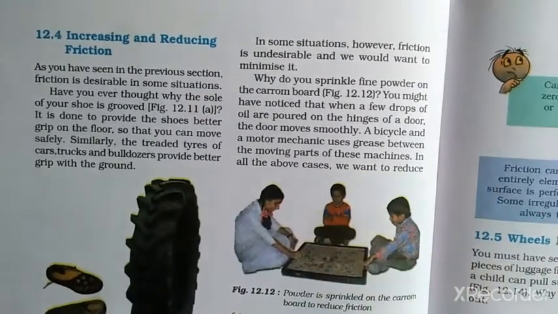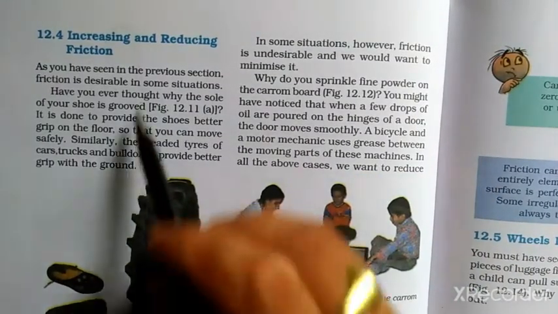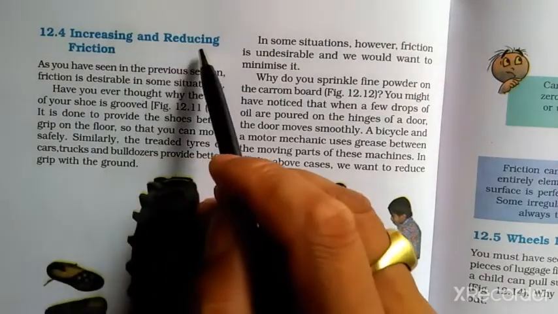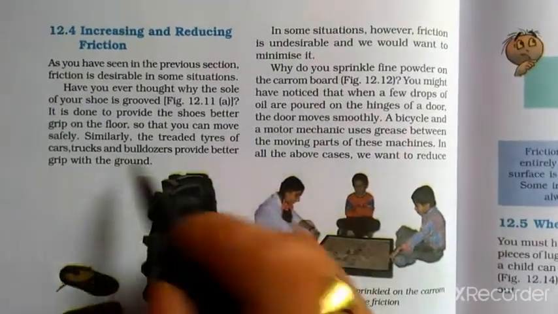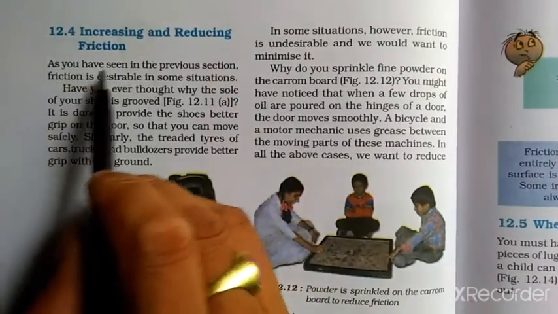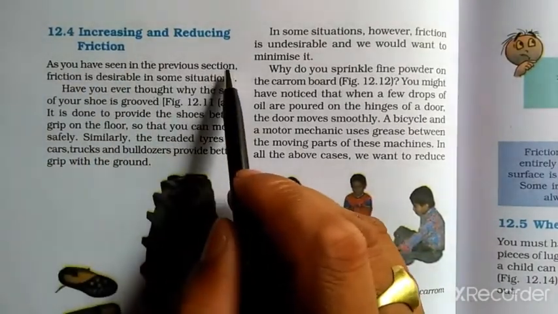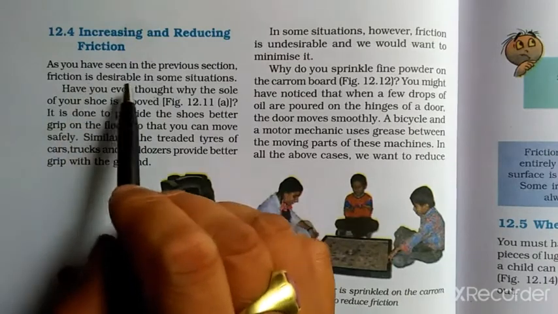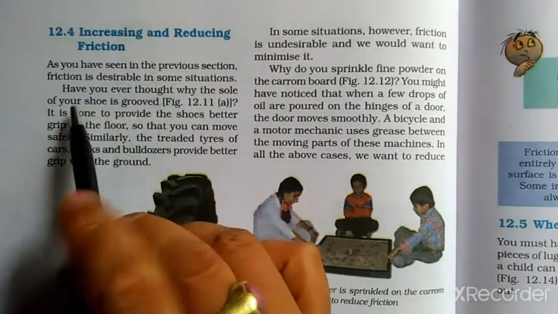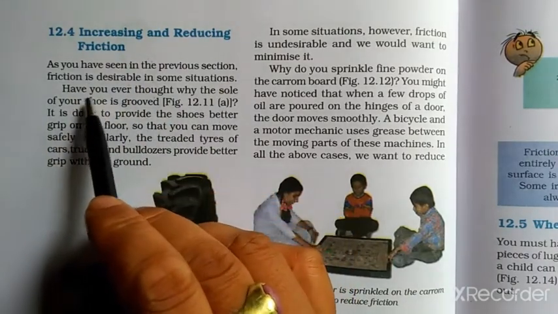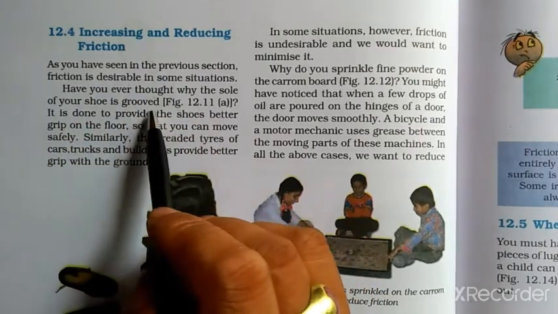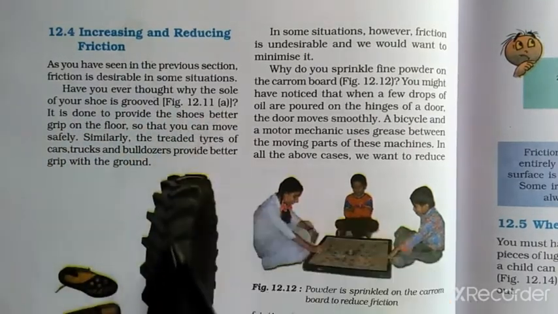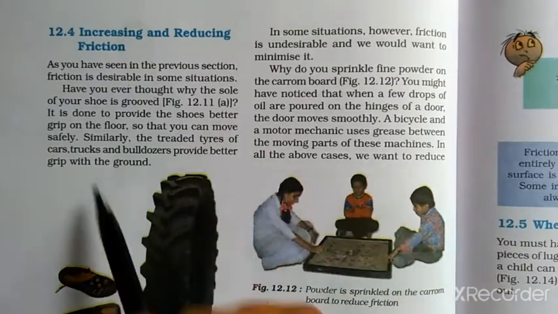Textbook page number 179. Increasing and reducing friction. As you have seen in the previous section, friction is desirable in some situations. Have you ever thought why the sole of your shoe is grooved? In figure number 12.11a, let's see.